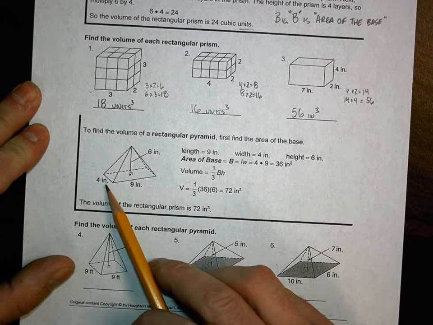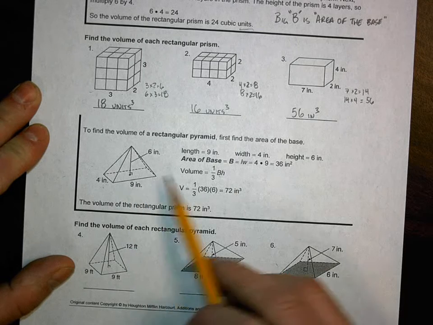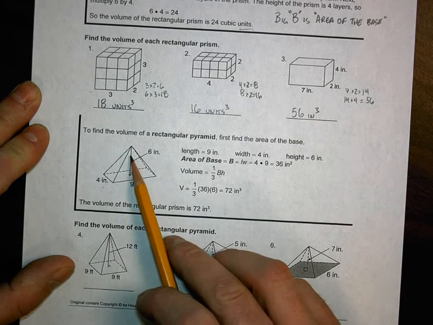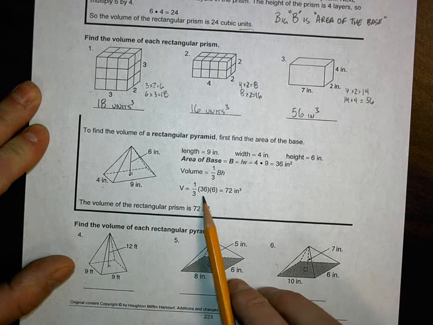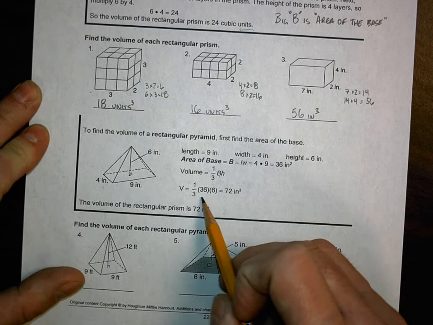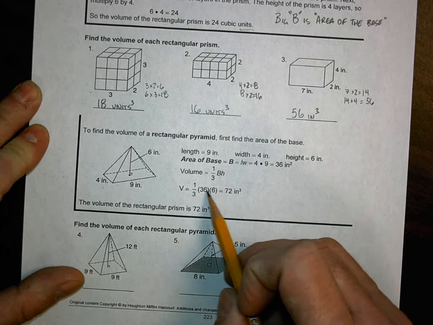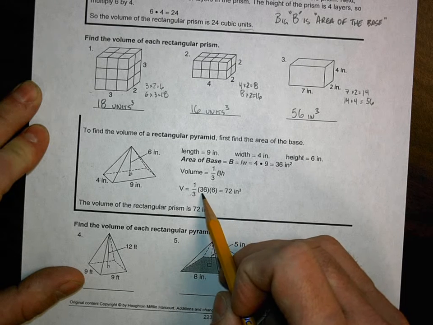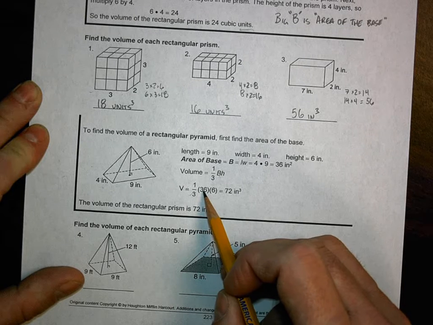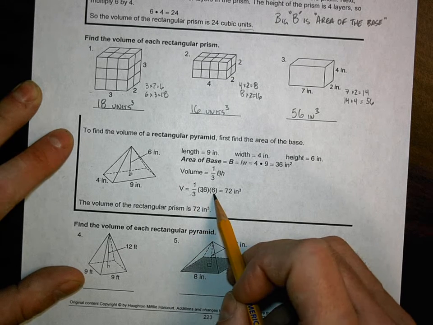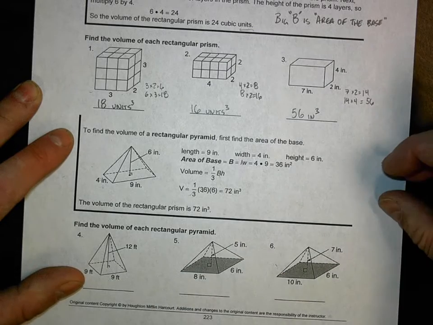So big B, area of the base, is 4 times 9, and that's 36. And then we multiply that by the height and divide it by 3. And I will tell you this right now. Remember, multiplication you do in any order. And I can see that right now 1/3 will easily go into either of these. So I'm going to do 1/3 times 36, I get 12. And then 12 times 6 is 72, which makes my math a lot easier.